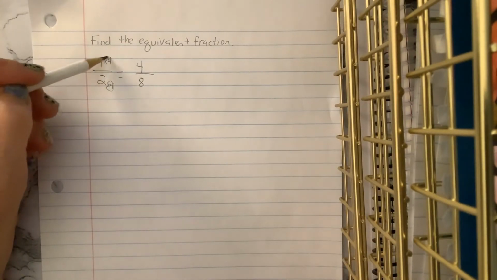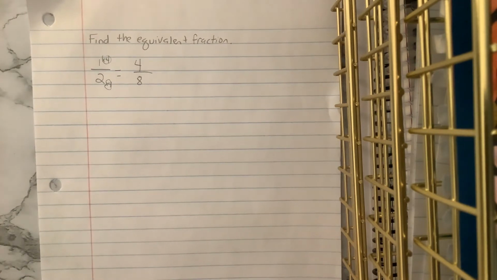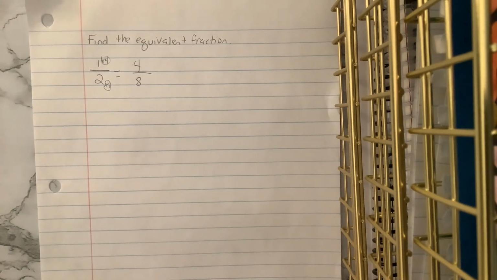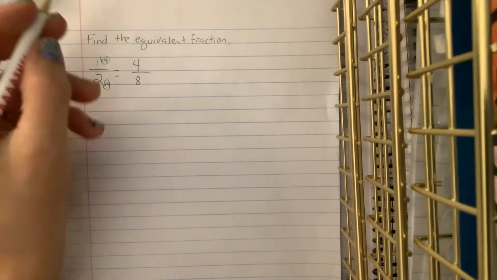Fifth graders, I'm going to write these little numbers here so that I'm really demonstrating to you how to do it. However, you don't have to write those numbers. If you're able to look and find that equivalent fraction on your own, you do that, okay?